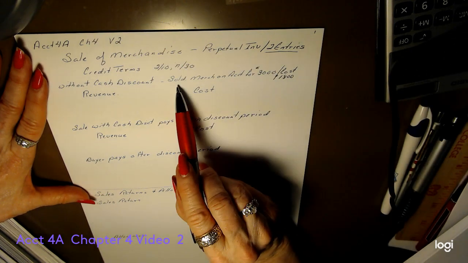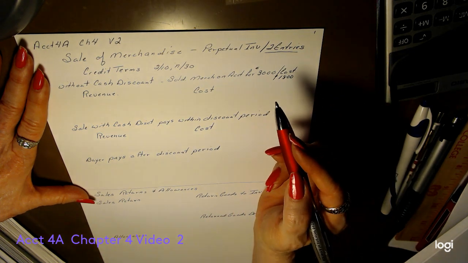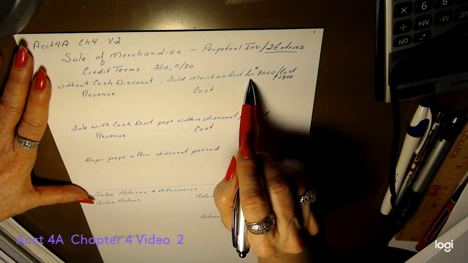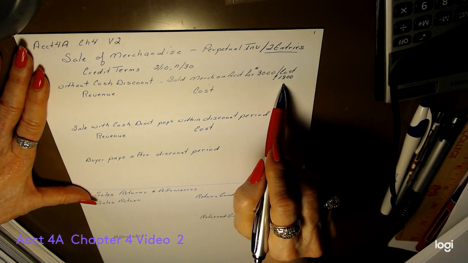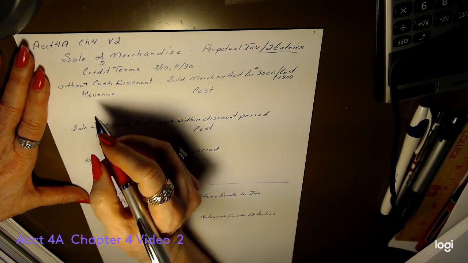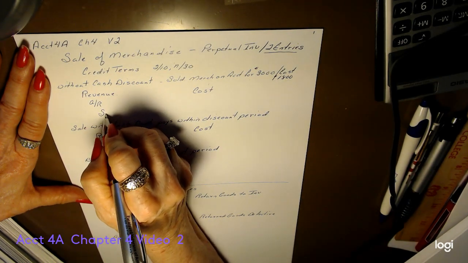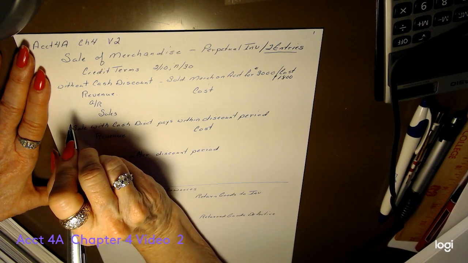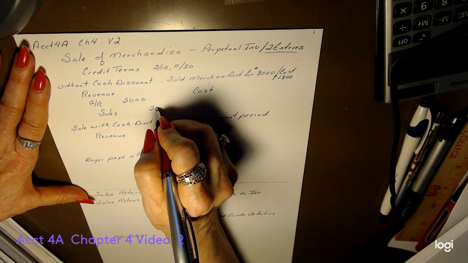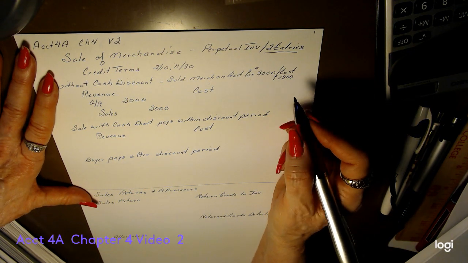And so if we sold merchandise without these credit terms, there was no credit or cash discount, and we sold merchandise on account for $3,000 that had cost us $1,800. For the revenue side, the journal entry is going to be a debit to accounts receivable and a credit to sales for $3,000. So our sales account has taken the place of something like service revenue.